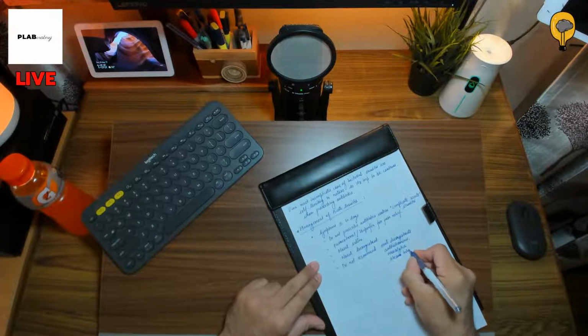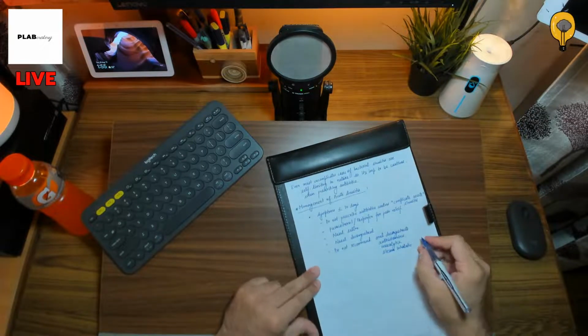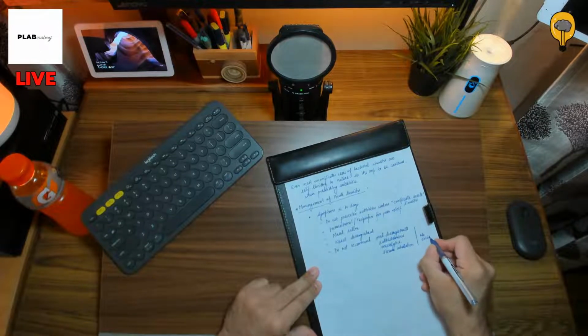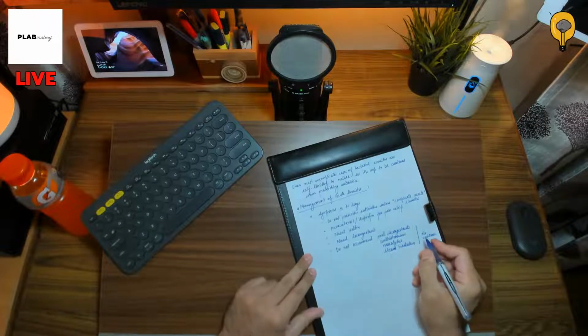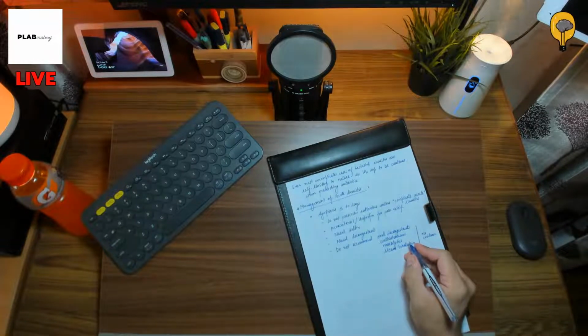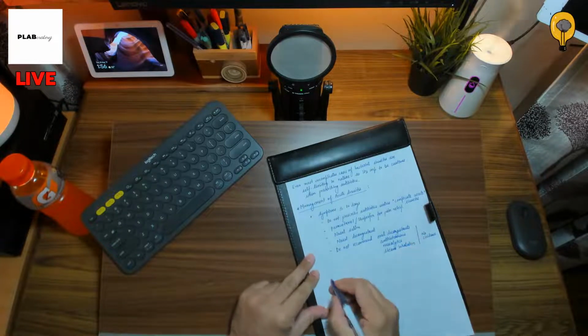These are not recommended as there is no evidence. So we do not recommend oral decongestants, antihistamines, mucolytics, and steam inhalation.